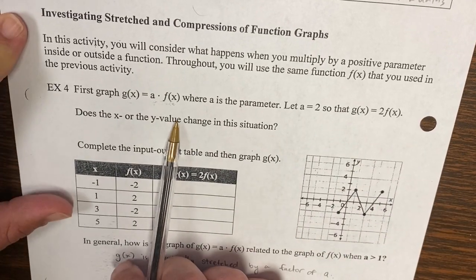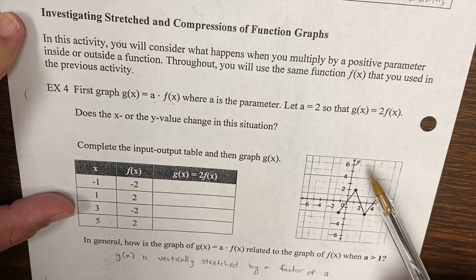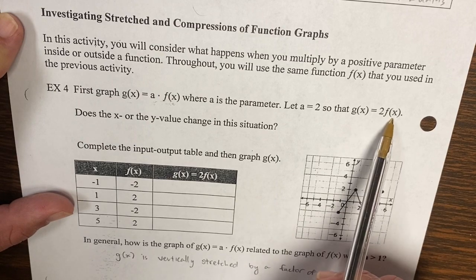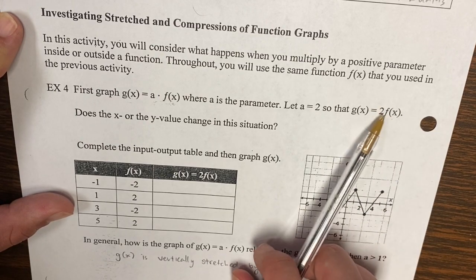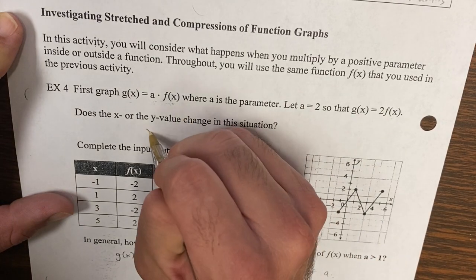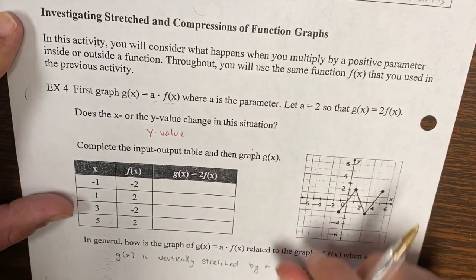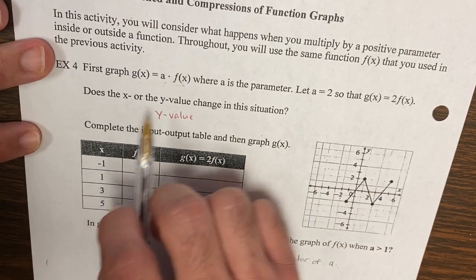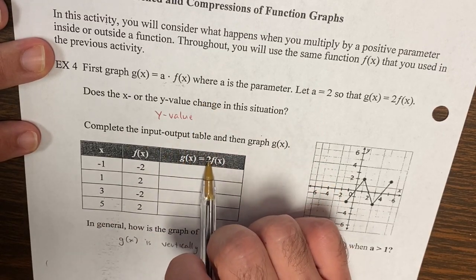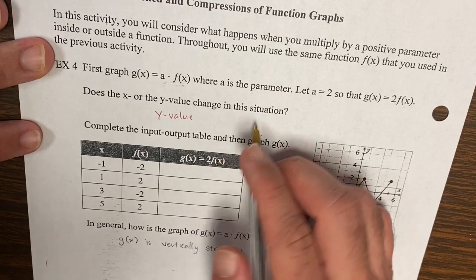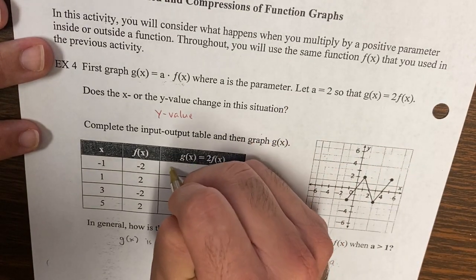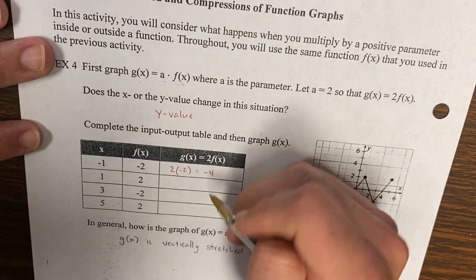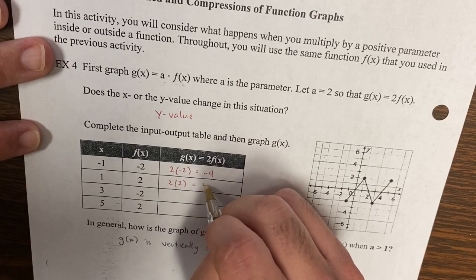So what do we think is going to change, the x or the y value in this situation? We have to look, is it happening within the parentheses? Because if that's the case, it's going to change x. Well, obviously not, it's out in front. So this is going to be a change in your y value. Okay, so what are we going to do to our y values? Okay, what we're going to do is we're going to multiply all my y values by 2. That's what 2 times f of x means. All right, so my new y values for g of x are going to be 2 times the original y values. So I'm going to do that across the board.